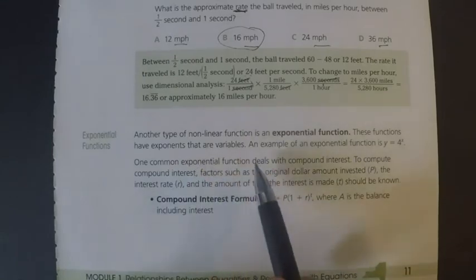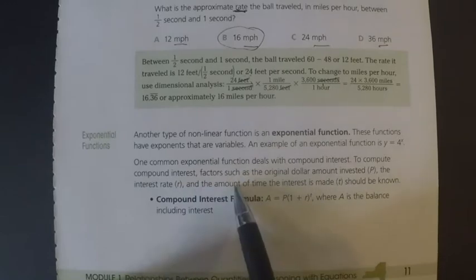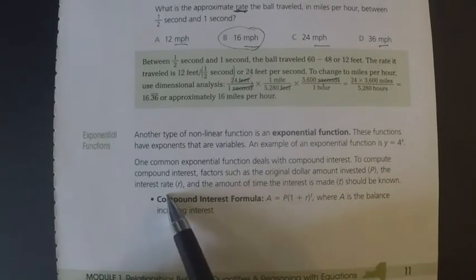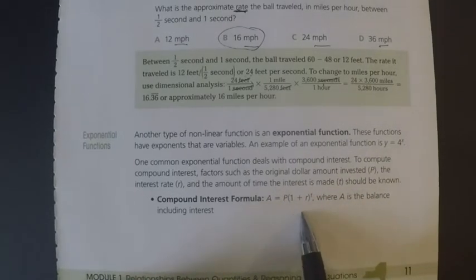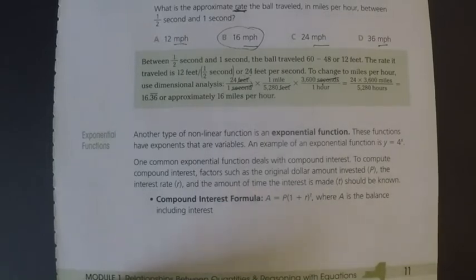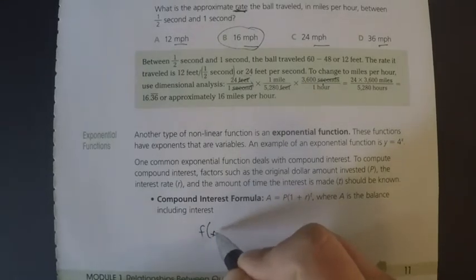One common exponential function deals with compound interest. To compute compound interest, factors such as the original dollar amount invested, P, the interest rate, R, and the amount of time the interest is made, T, should be known. This is our formula here, A equals P, parentheses, 1 plus R to the T, where A is the balance including the interest.